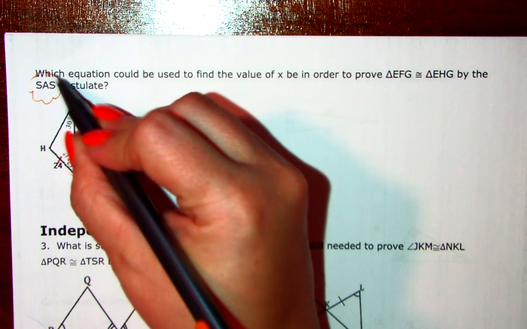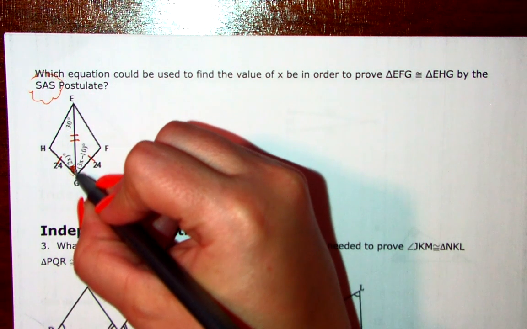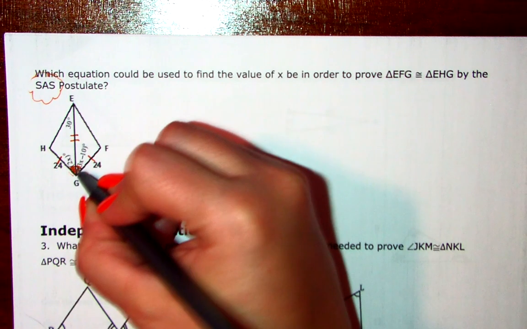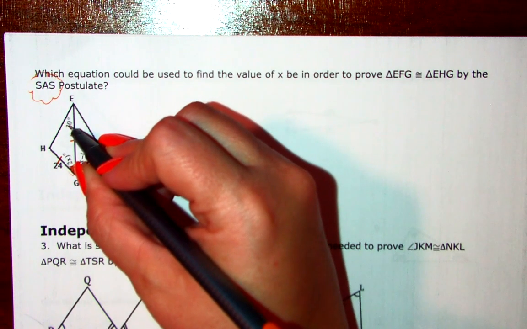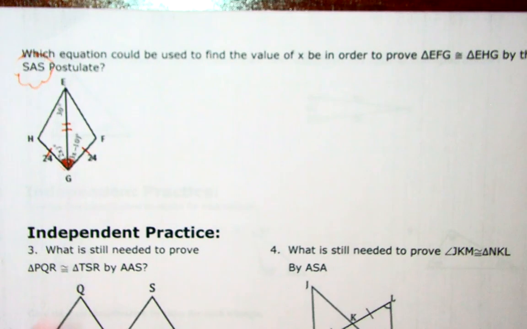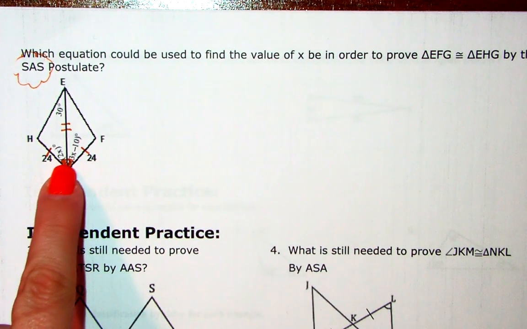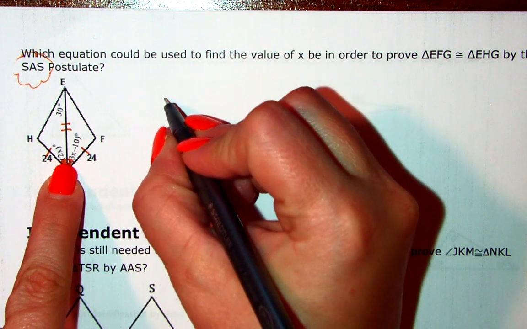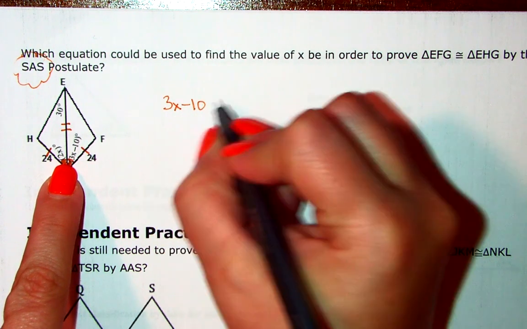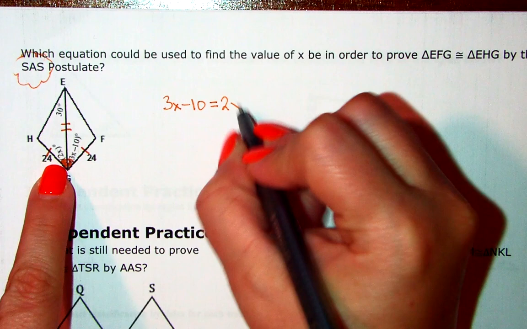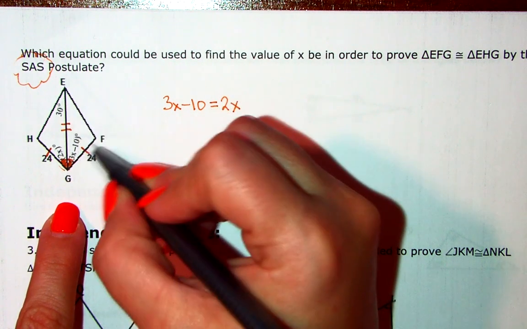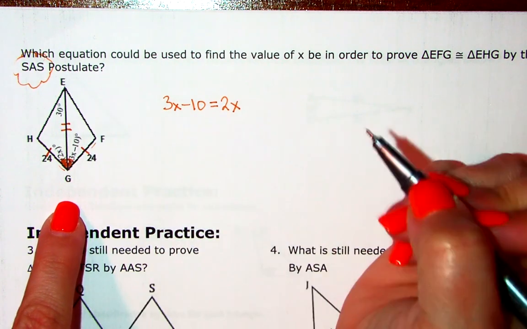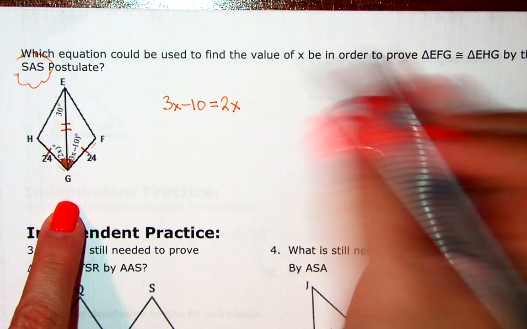So if I want side, angle, side, I have to use the angle in between them. So it's going to have to be this angle on the right is congruent to this angle on the left. That little 30 degrees up there is just extra information. I don't even really need that. I just need to be able to show that 3x minus 10 is equal to 2x, then I could prove by side, angle, side that these two triangles are congruent.